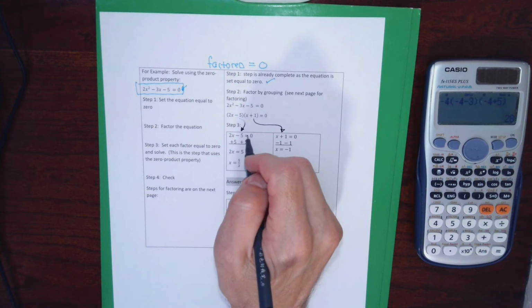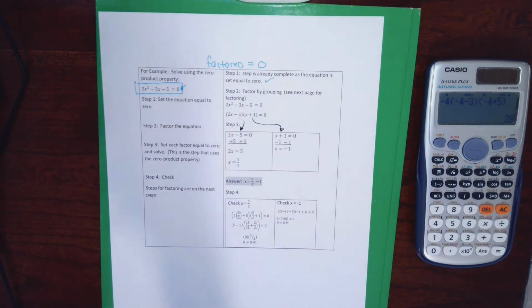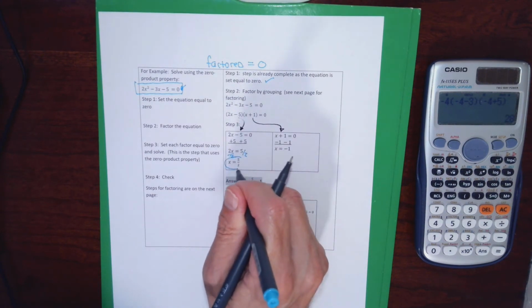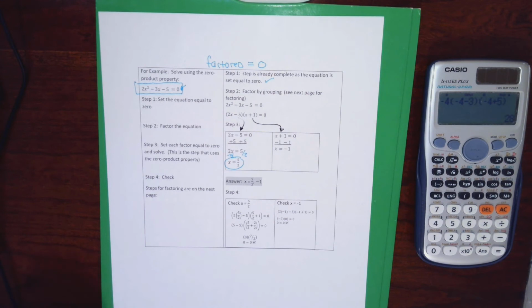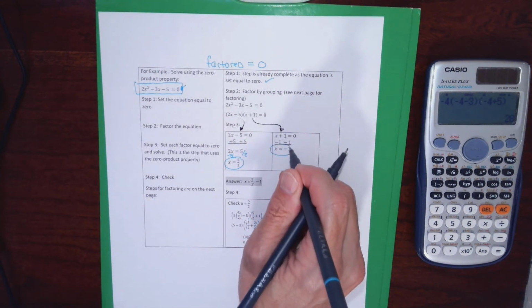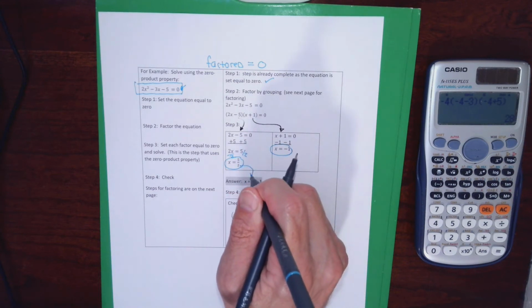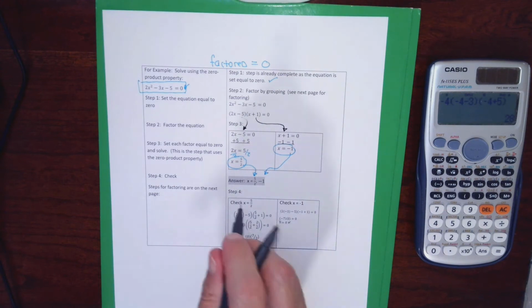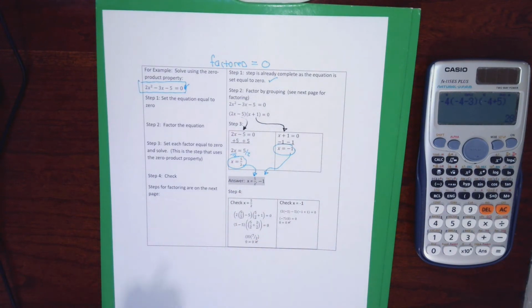The first factor of 2x minus 5, I first add 5, and then I divide by 2, and that gives me x equal 5 halves. The second factor of x plus 1, I just minus 1, and I write those in my answers. I have 5 halves and negative 1 for my answers, and then I check them to see that I get 0 equal to 0. So that's every problem between 22 and 42. That's what I'm going to have to do.